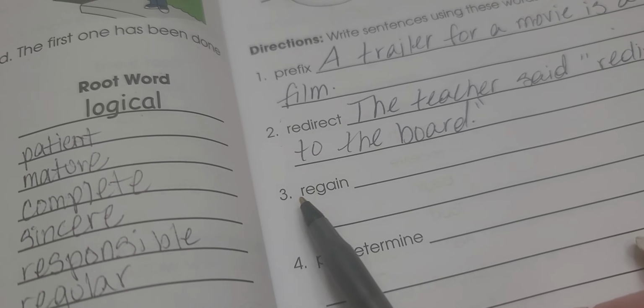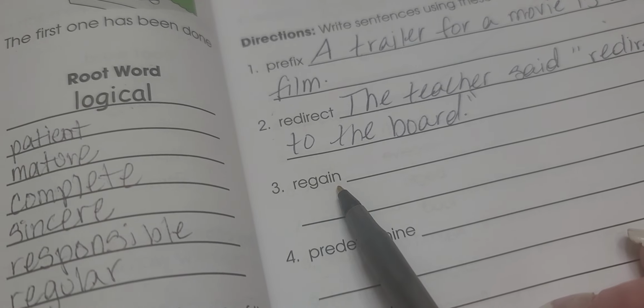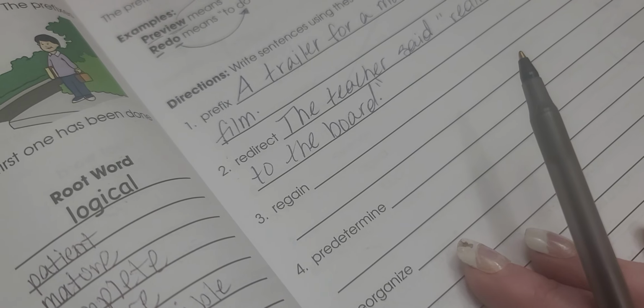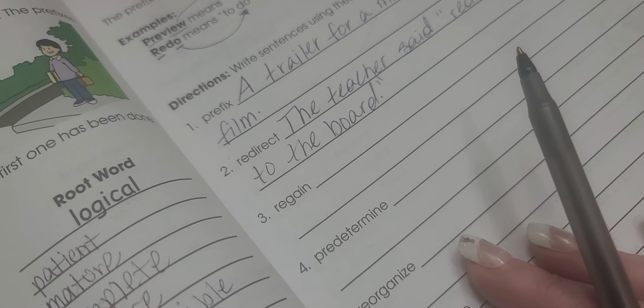Number 3, regain. Let's see what kind of sentence we could put for regain. What do you think?